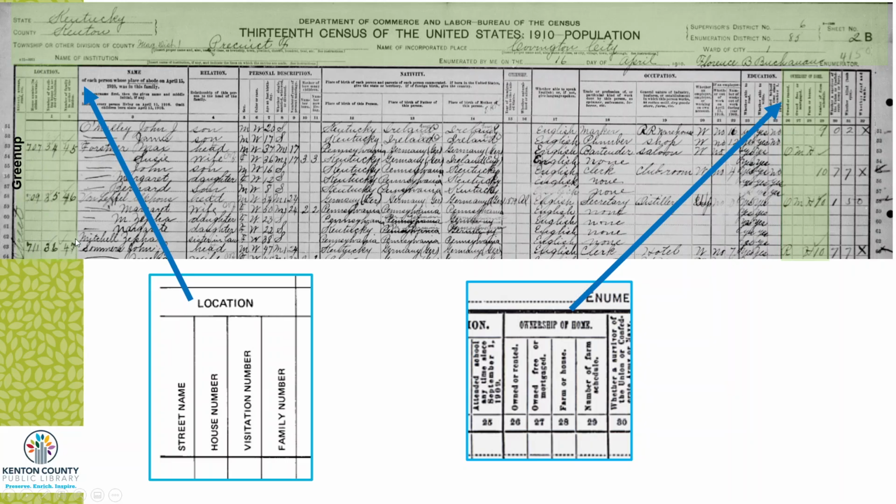This is 711 Greenup. So I know the addresses from this column, and then I can see all of the people that have lived at those addresses and information about them that the census taker took during that census. Things like relationships, ages, places where they were born, where their parents were born, what language they speak, what their occupations are, their education. And then we have another good property column heading here called ownership of home. This is very similar to the 1900 census. So we can see if they owned or rented, if it was owned free or mortgaged, and if it's a farm or a house.